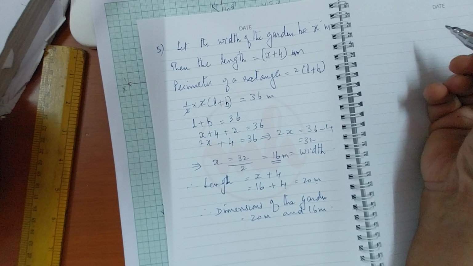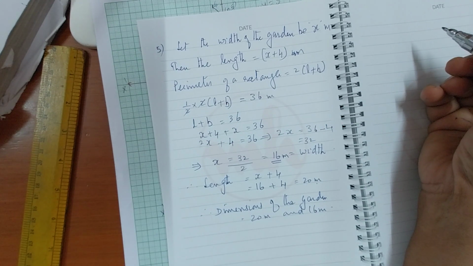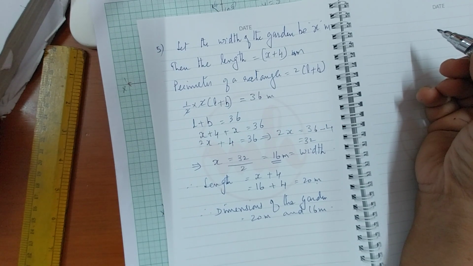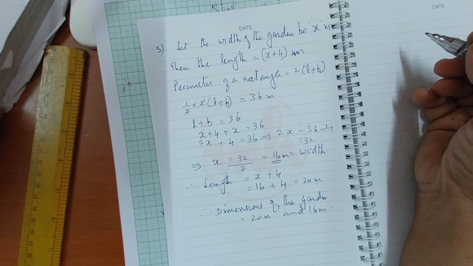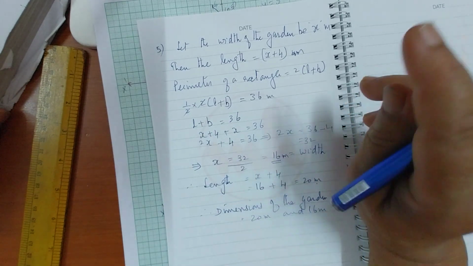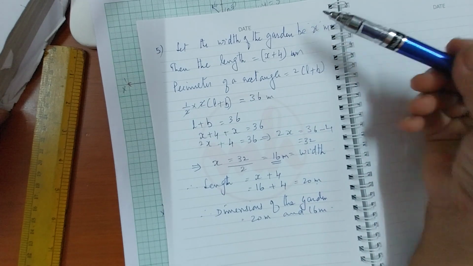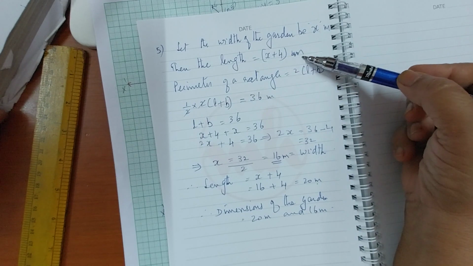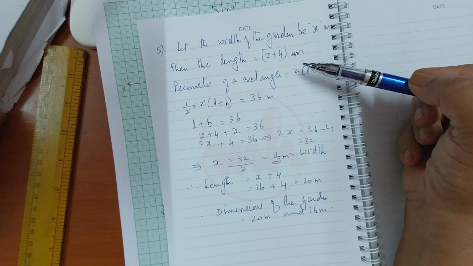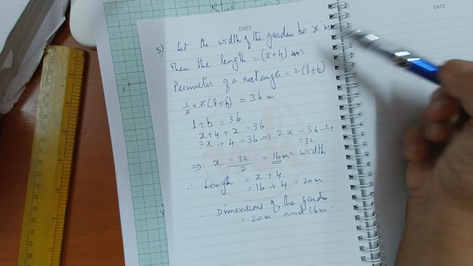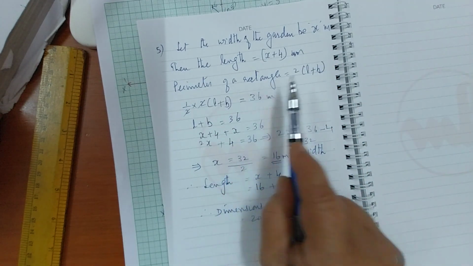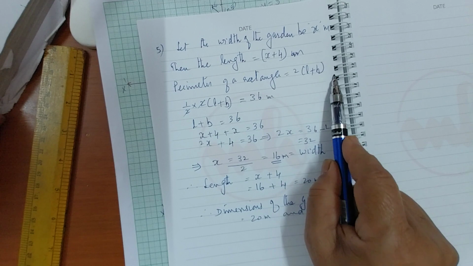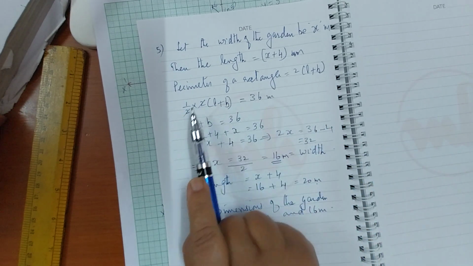This is question number 5. I'll repeat once again. Half the perimeter of a rectangular garden whose length is 4 more than the width is 36 meters. Find the dimensions of the garden. Half the perimeter is 36 meters. So we have supposed the width as x meters, then the length is x plus 4 meters as given in the question. That is, length is 4 more than the width. Now, perimeter of a rectangular garden, as we all know, it is 2 into L plus B. And what is given here?